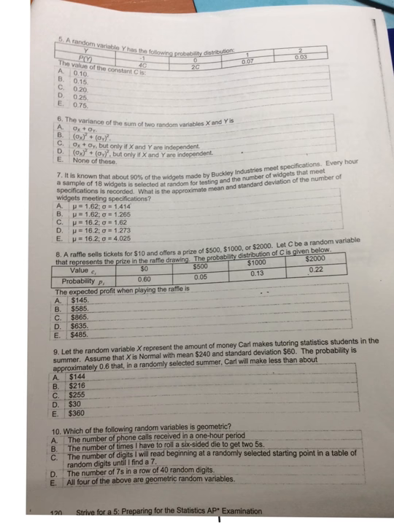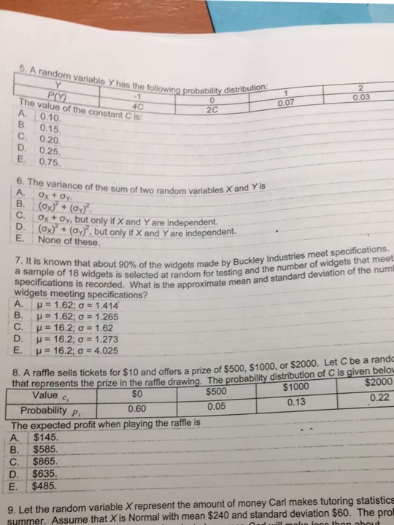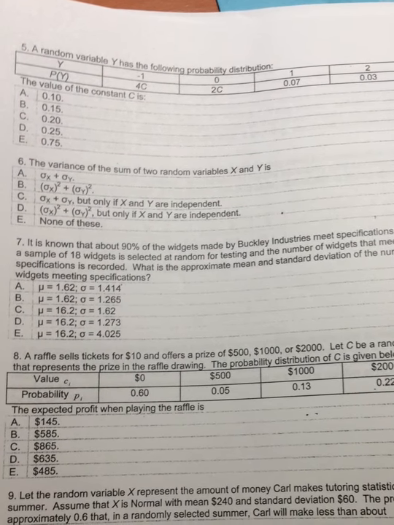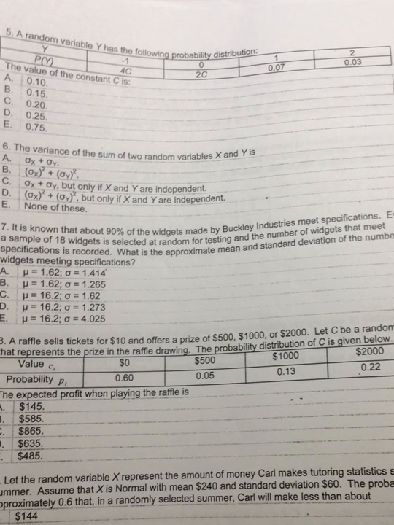Okay, definitely a couple of tricky ones in here. So let's see. This one, what? So I know that the sum has to add up to 1, right?